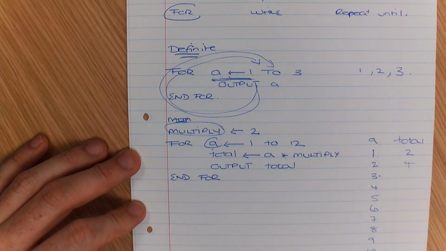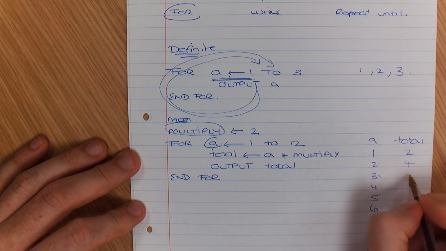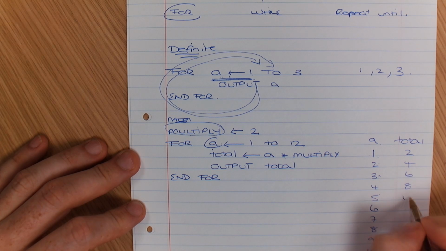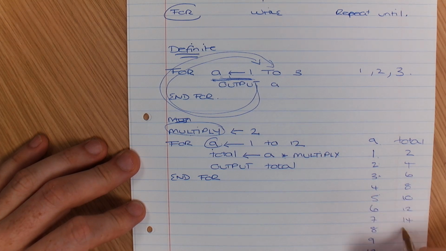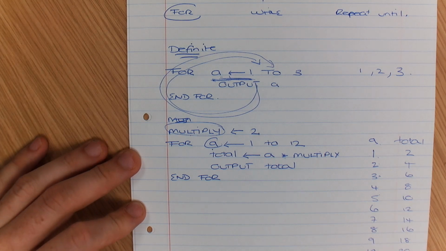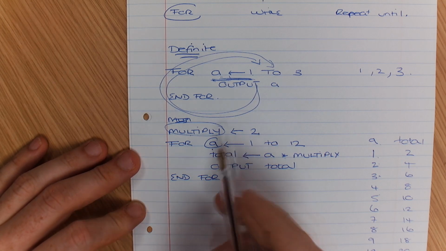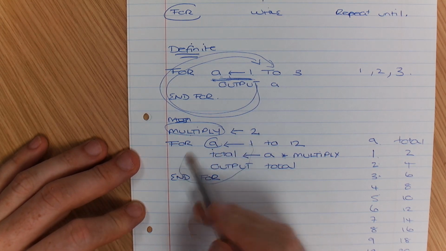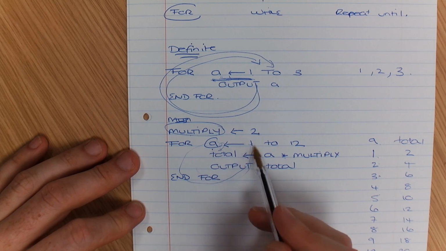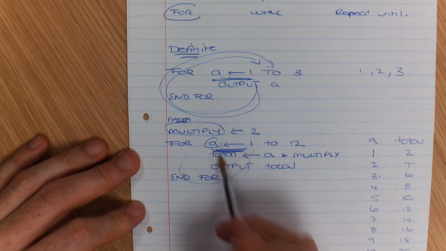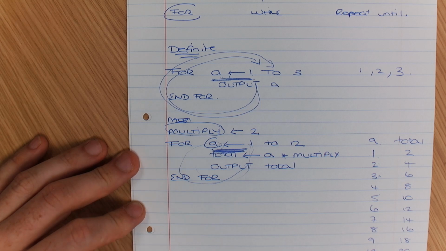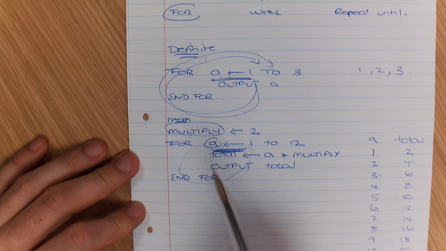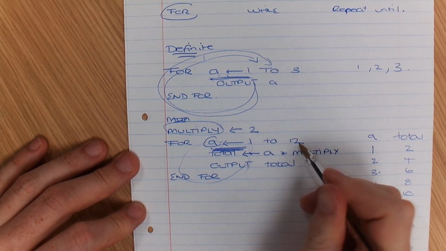See how you can use those values? 2, 4, 6, 8, 10, 12, 14, 16, 18, 20, 22, 24. So can you see how that's worked? Don't forget, every time you repeat a for loop, the value that you've used here will go up by 1. That's why it is called a definite loop, because you know where your start is and you know where your finish is.